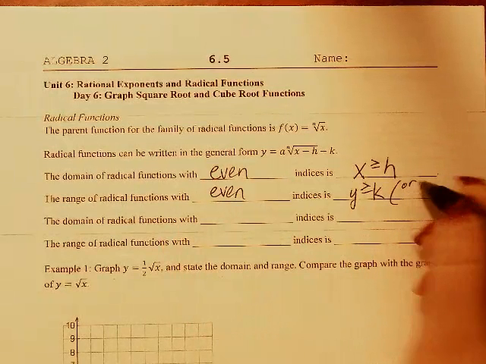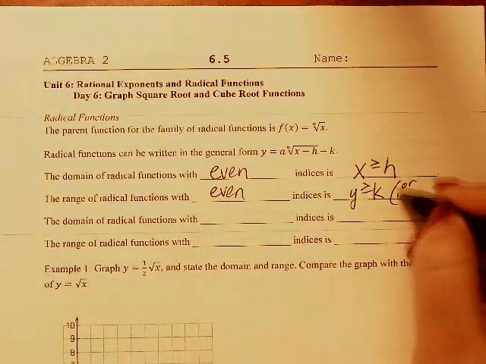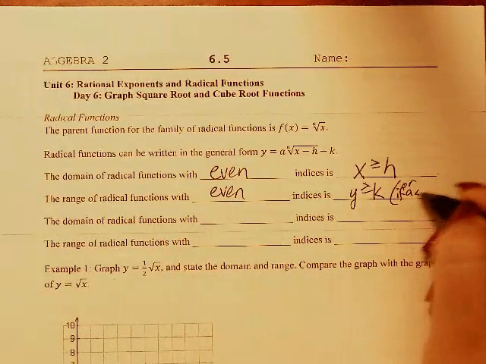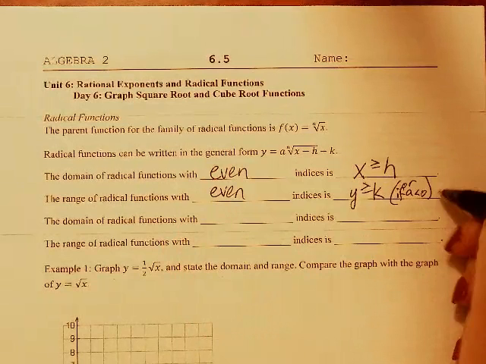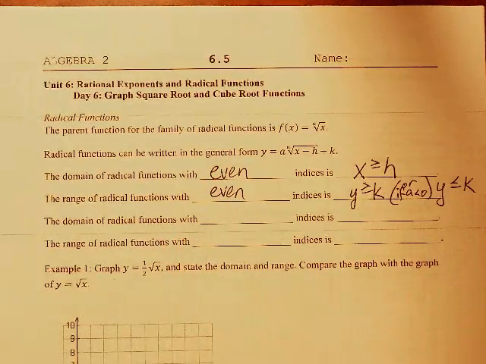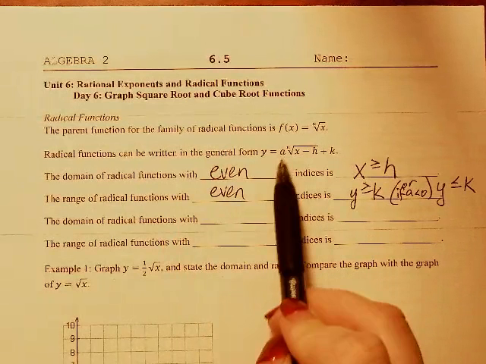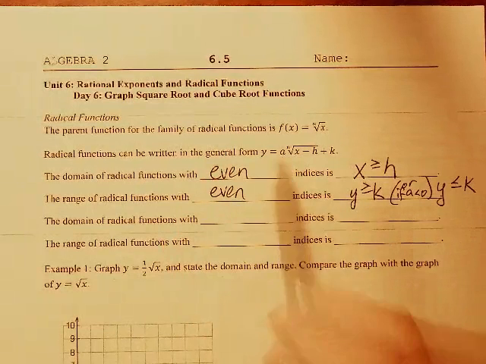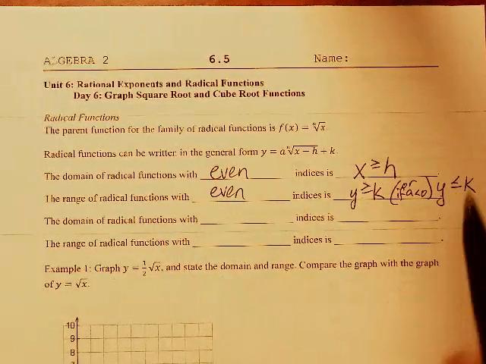or if a is less than 0, it'll be y is less than or equal to k. So if you have a negative number out here, your sign flips here for your inequality.